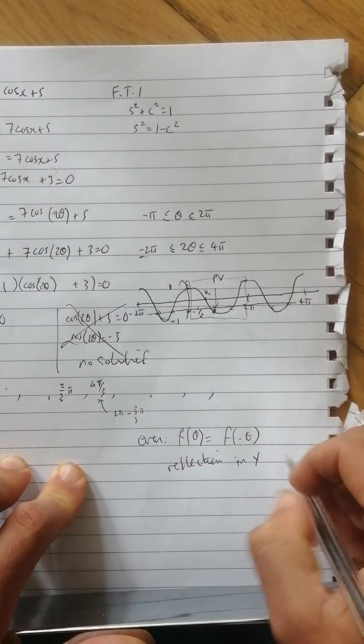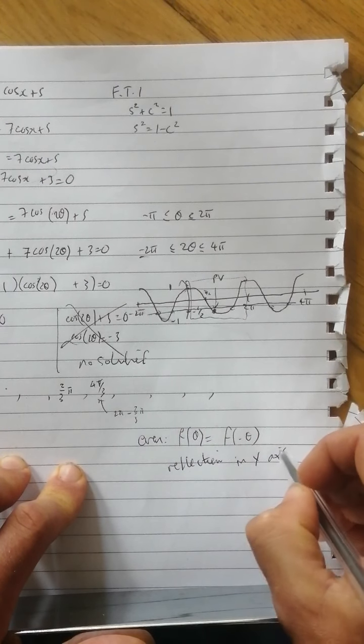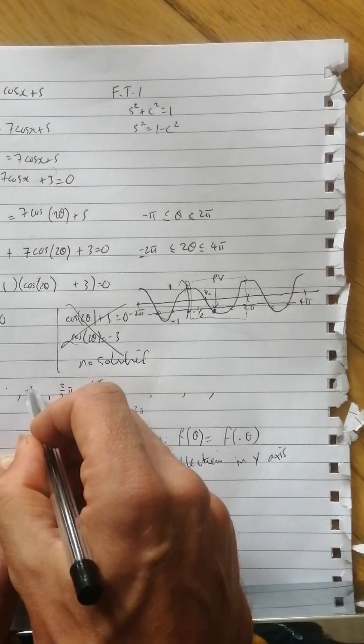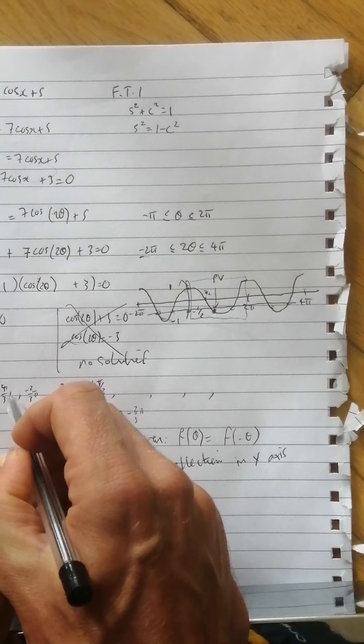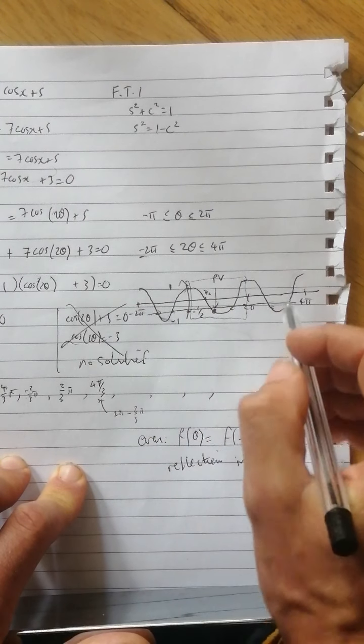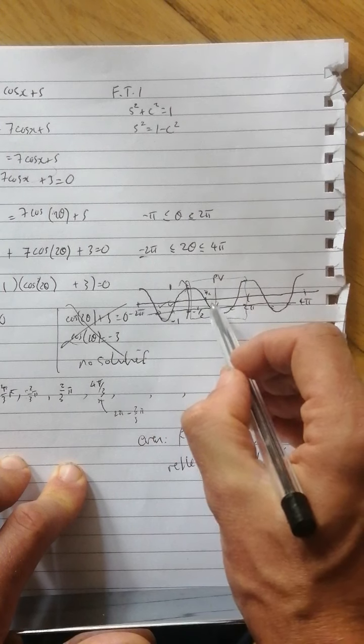in the y-axis. So we know this one's going to be minus 2 over 3 pi. This one's going to be minus 4 over 3 pi. What about these two solutions here? So that's that one and that one. That one and that one done.